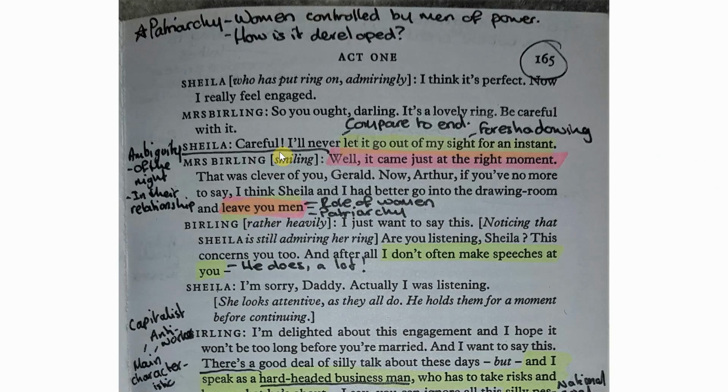Here we have another piece of foreshadowing, and again, I'd like to compare the end of the play to the beginning of the play with this. Sheila says about the ring, "I'll never let it go out of my sight for an instant." I mean, what might that be foreshadowing? If we're thinking about characters changing, if we're thinking about characters' attitudes changing, potentially Sheila is going to let this ring out of her sight.